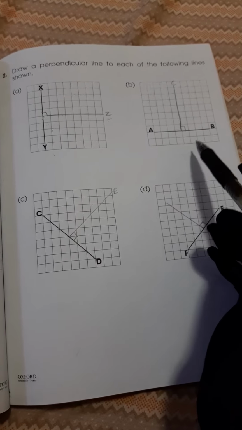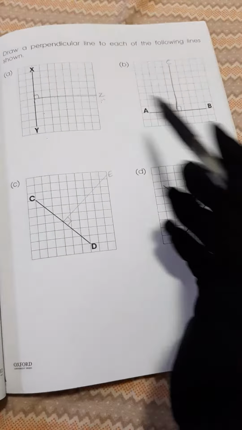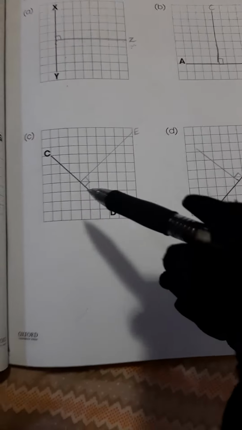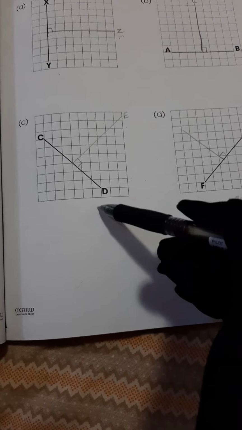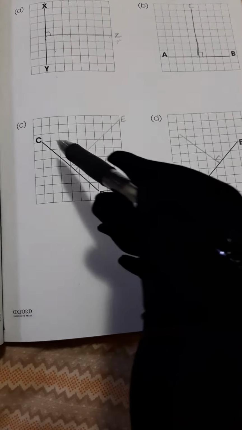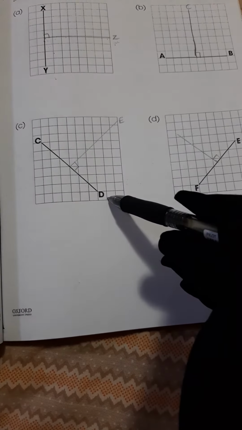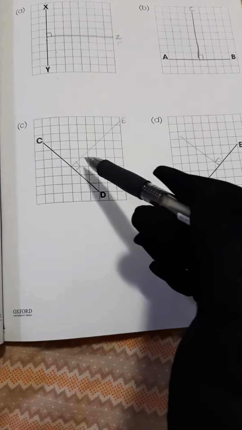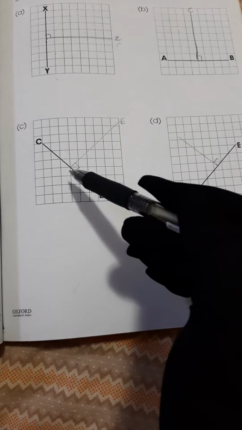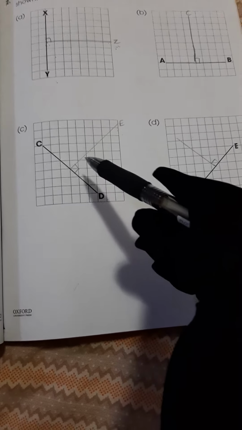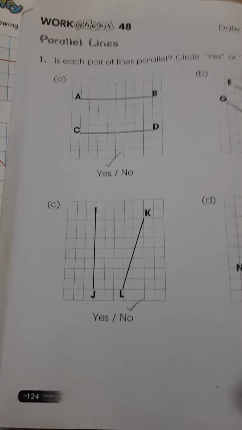Similarly, the second question is the same. Now let's see the third one, CD, where CD is the given line. So we are drawing a perpendicular line to CD, which has to make a right angle. So this will be the perpendicular line. Okay. Next, let's see what parallel lines are now.